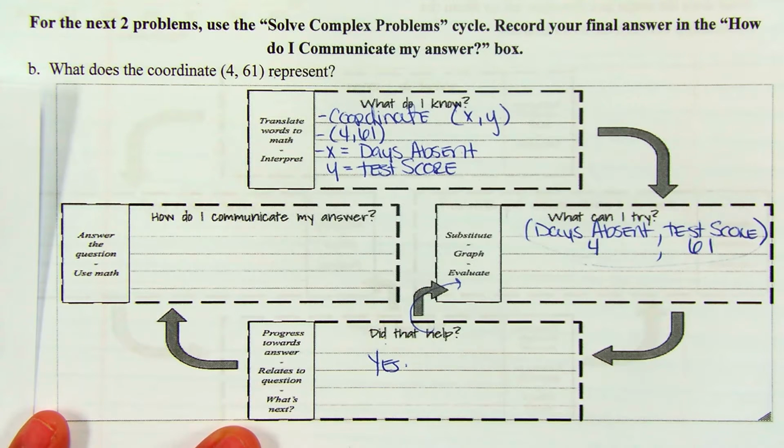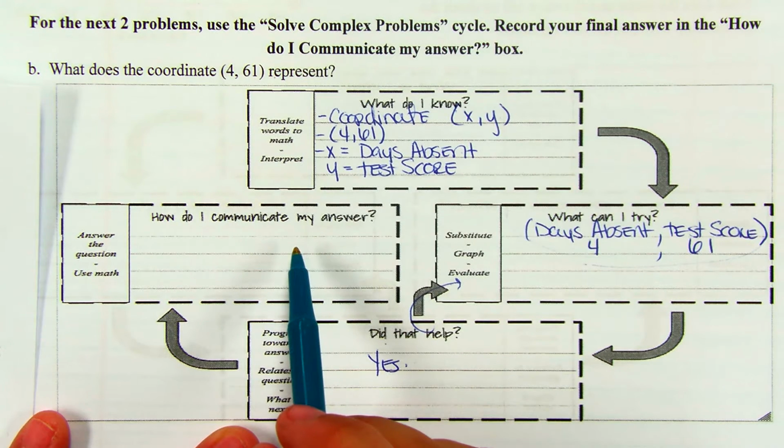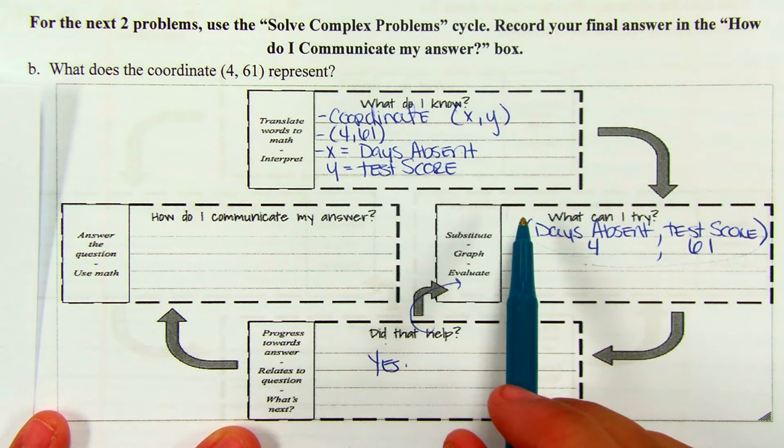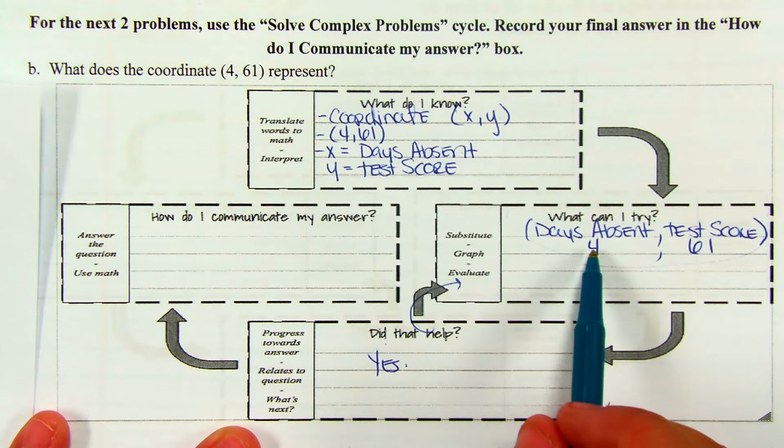And so how do I communicate my answer? It's asking what does the coordinate represent. And so remember that scatter plots are real data.